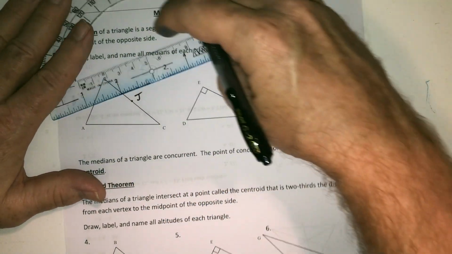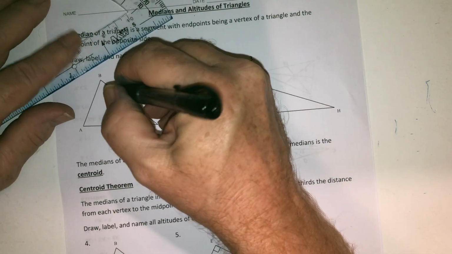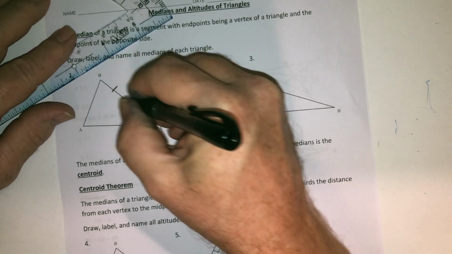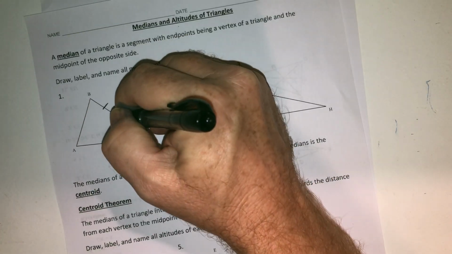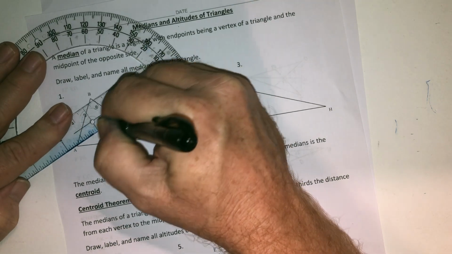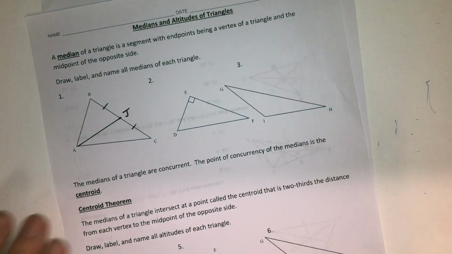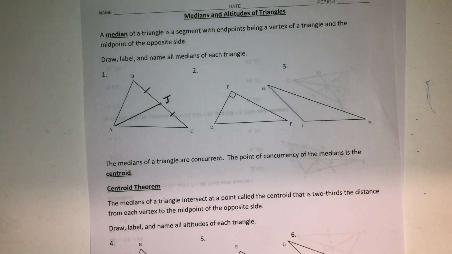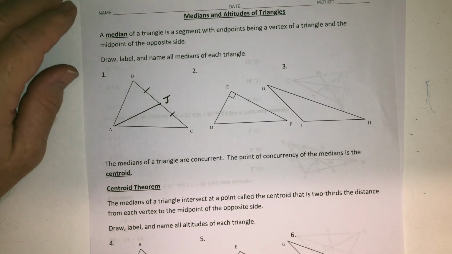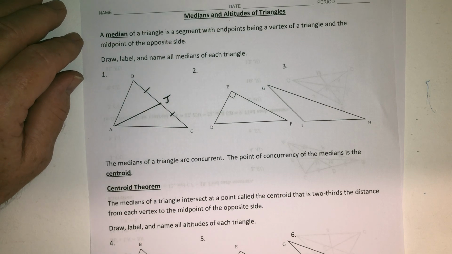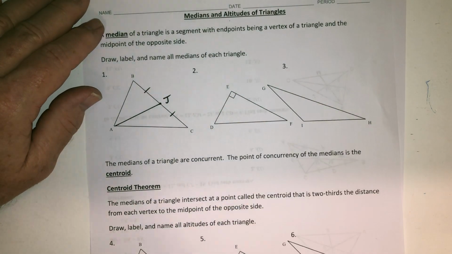All right. And now I can draw a median because I know that segment BJ is congruent to segment CJ. They're both 2.5 centimeters. So then if I draw the segment from A over to J, I have a median. So segment AJ is a median.